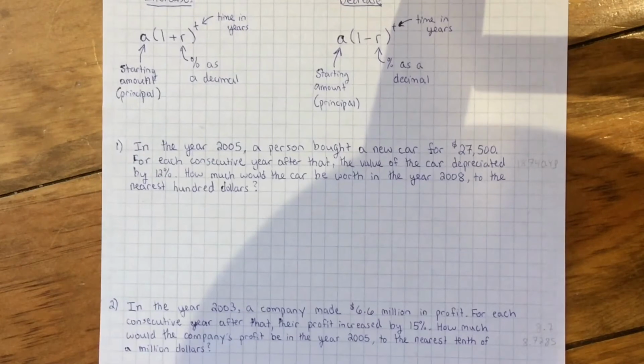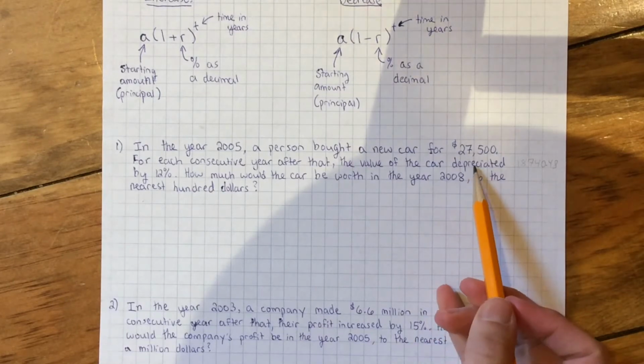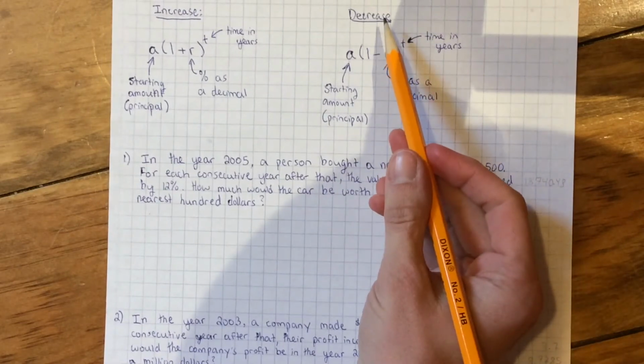So our first example here says that in 2005, a person bought a new car for $27,500. For each consecutive year after that, the value of the car depreciated by 12%. How much would the car be worth in the year 2008, to the nearest $100? If it's depreciating, that means it's going down. So I'm going to use this equation.